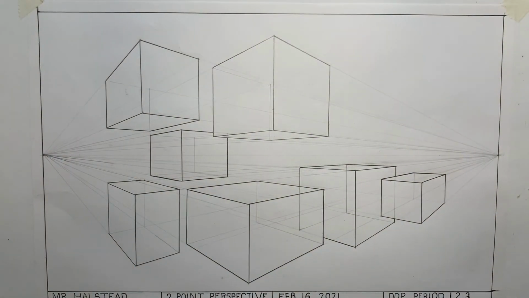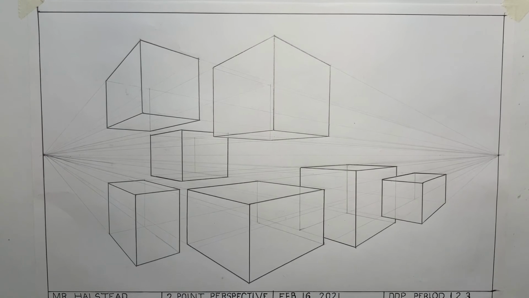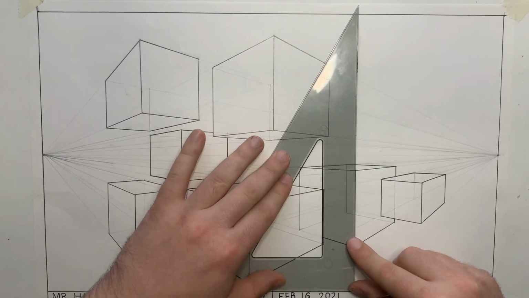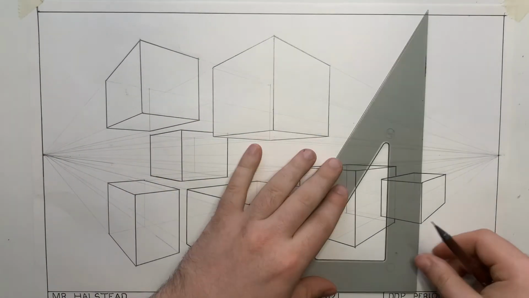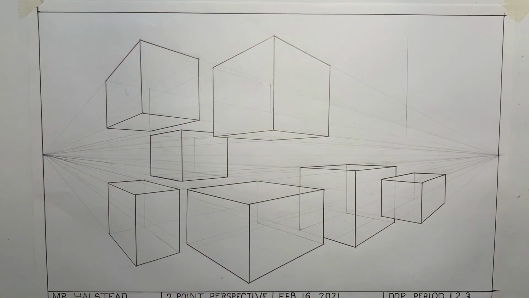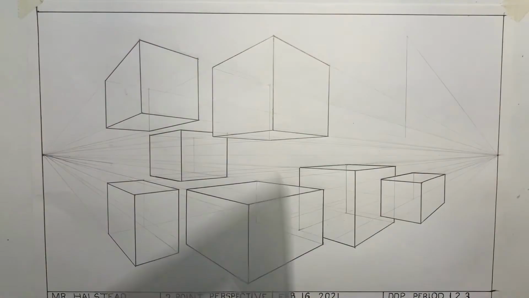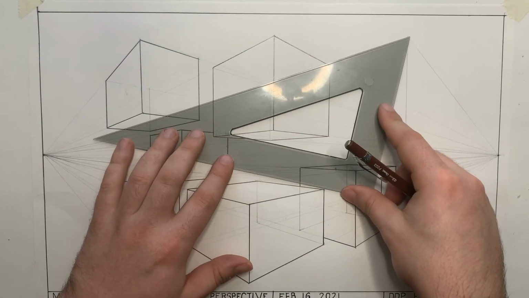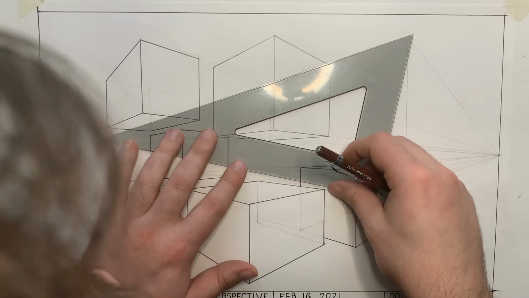Now, you may not have two pencils to switch back and forth between. A lot of times with my drawings, I'll do all my light lines first, and then at the end, I'll go back and outline with the darker line. This sometimes is actually even easier, allows you to be even neater.